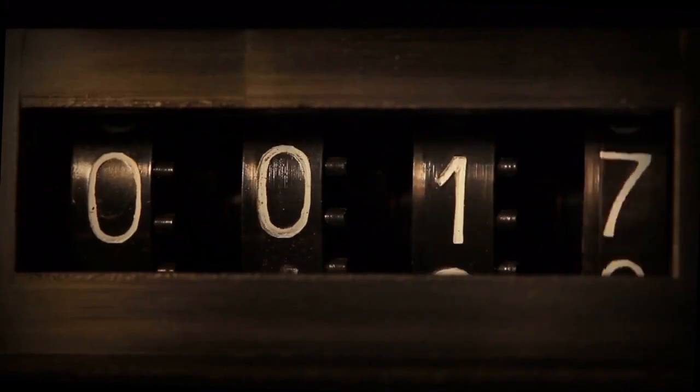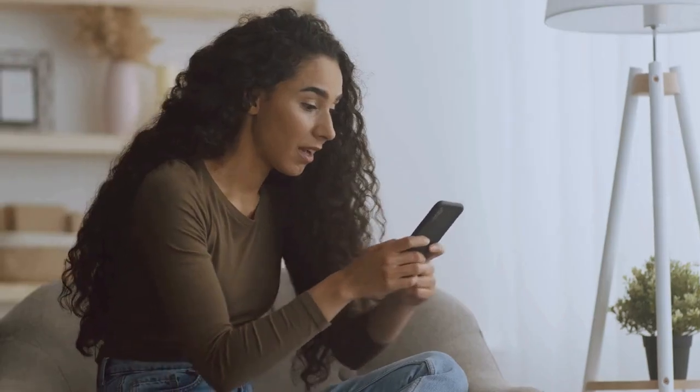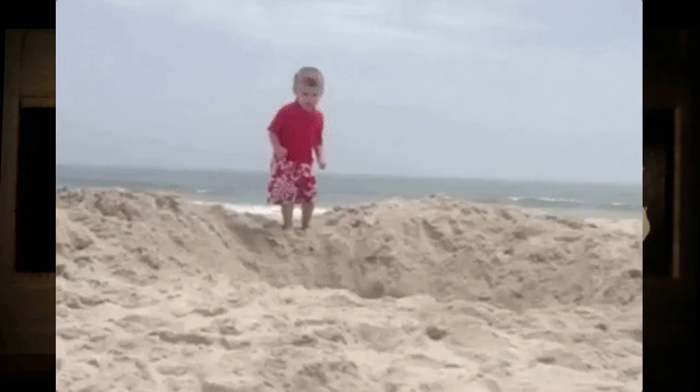But without further ado, we've got a countdown of 8 mind-blowing AI capabilities to explore. So let's dive right in.